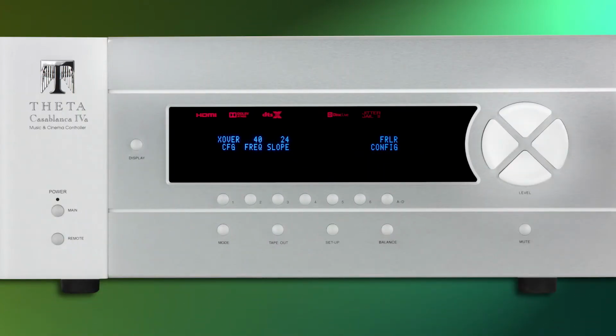On this page, button 1, CFG, chooses whether the selected speakers are considered large and will be running full range, or if they are small and will be high-pass filtered for use with a subwoofer. After pressing button 1, use the main level up-down pads to select either crossover for high-pass filtered or full for full range. Press button 2, FREQ, to select the crossover frequency.